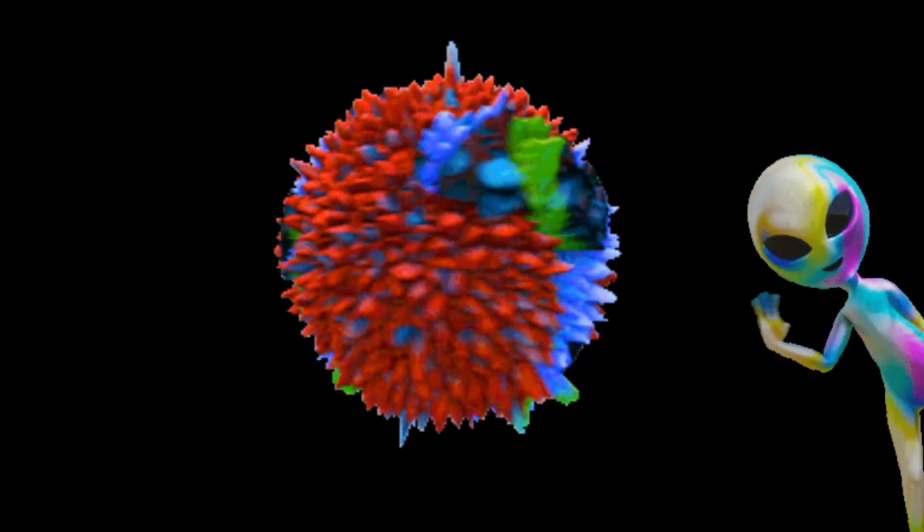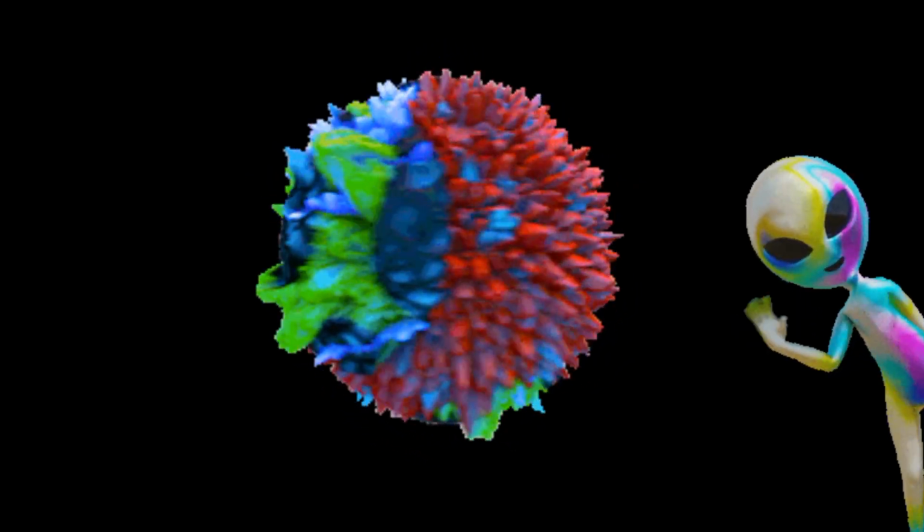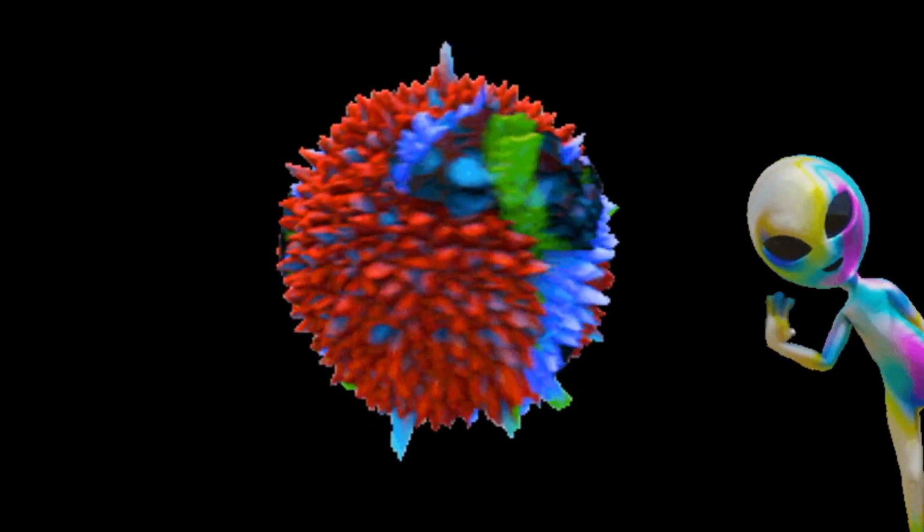Have you ever wondered how big the universe is? How many stars are there? Does space go on forever? The answer depends on the shape of space.